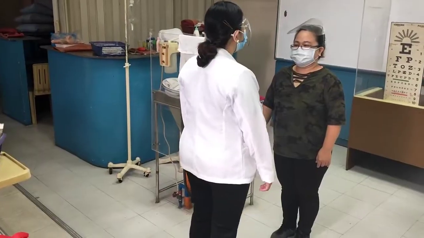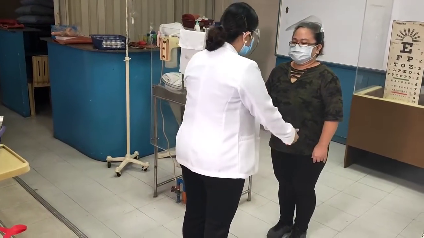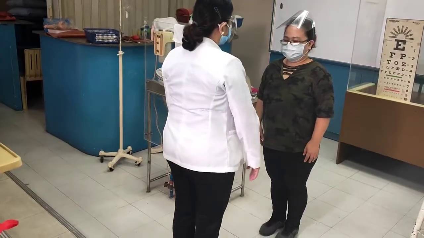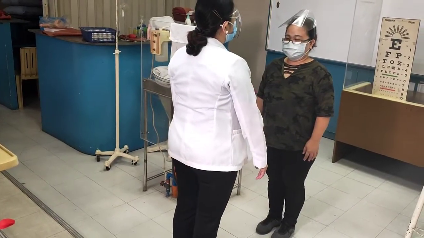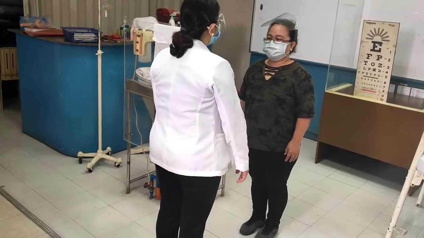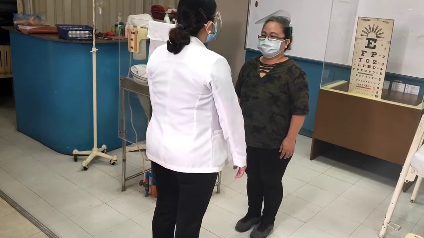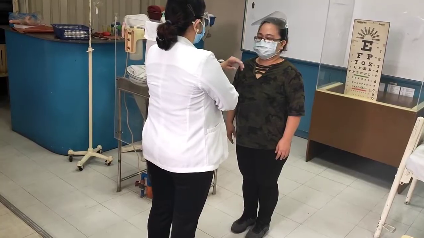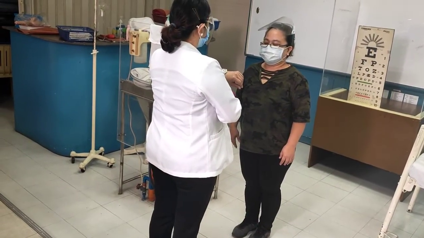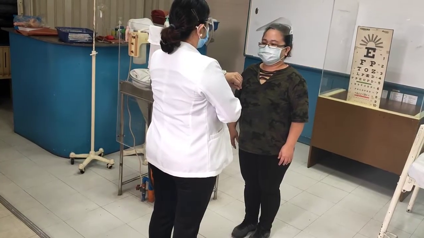Perform Romberg's test. Let the patient stand with her feet together and the arms resting at the side, first with eyes open, then eyes closed for 20 seconds. And then you assess the client for balance.